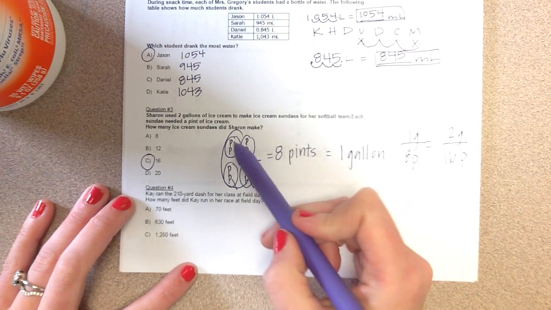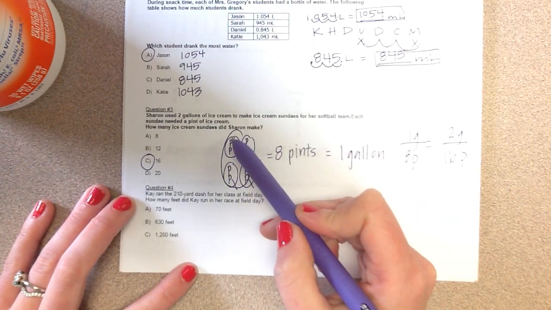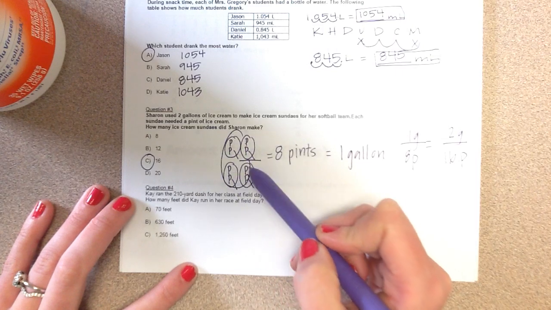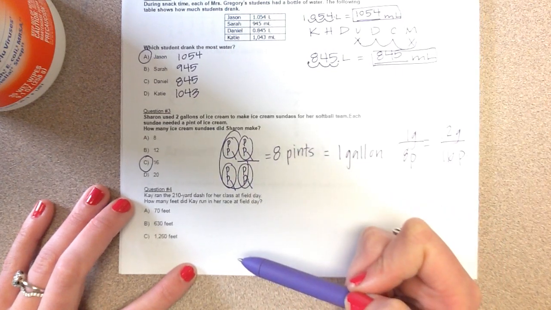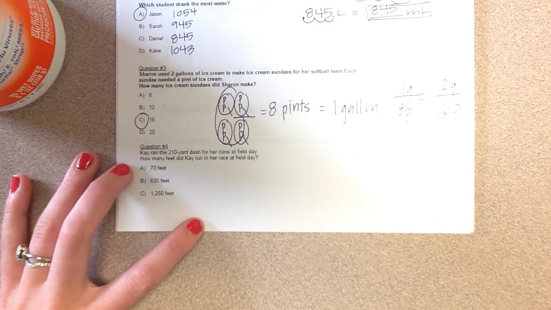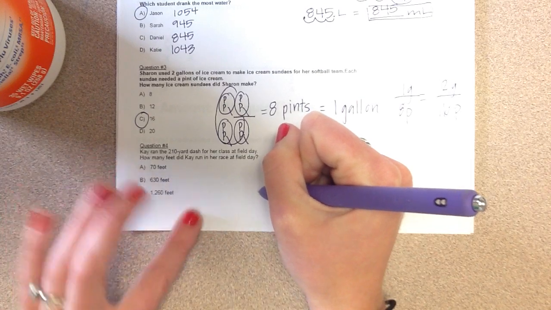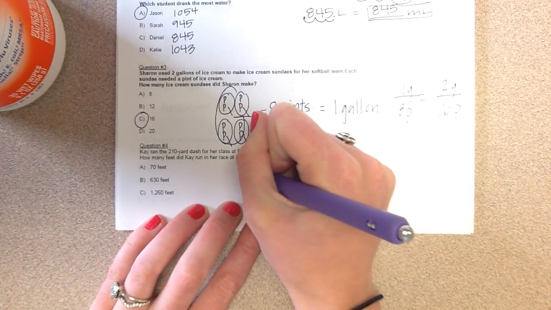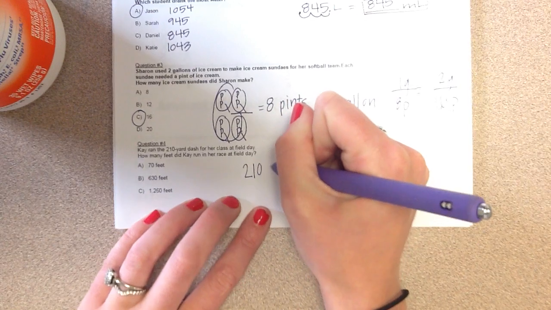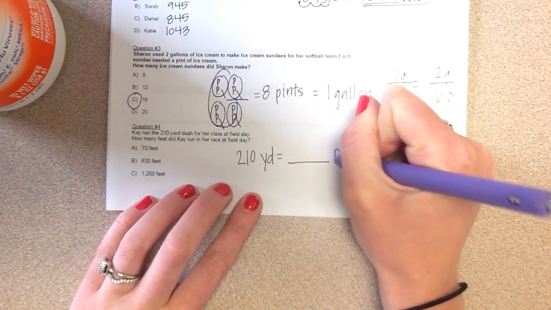Or you could have said 1, 2, 3, 4, 5, 6, 7, 8. That's 1. 9, 10, 11, 12, 13, 14, 15, 16. That's 2. Okay? Kay ran the 210-yard dash for her class at field day. How many feet did Kay run at her race at field day? So if she did 210 yards, and they want to know in feet.